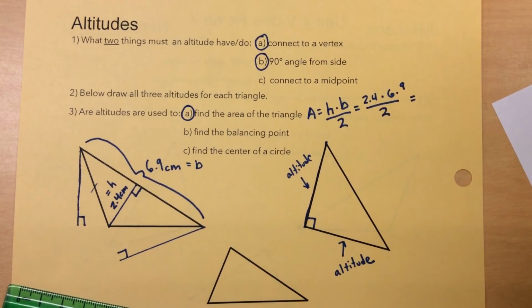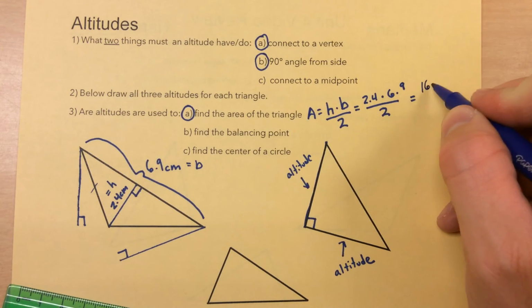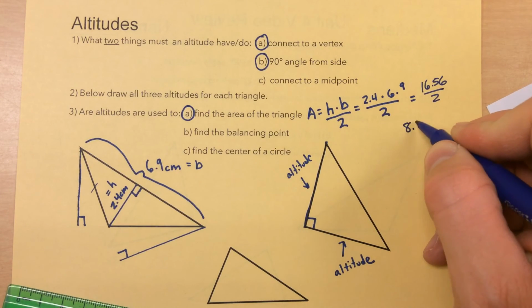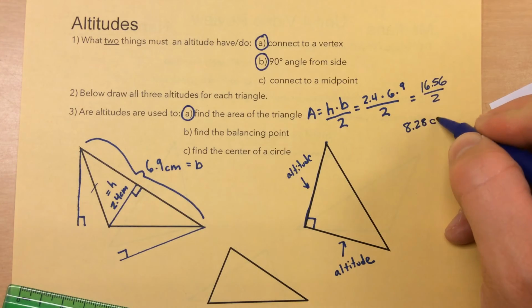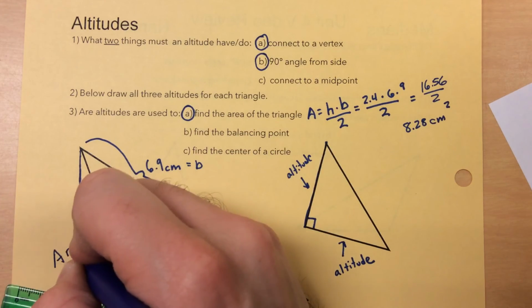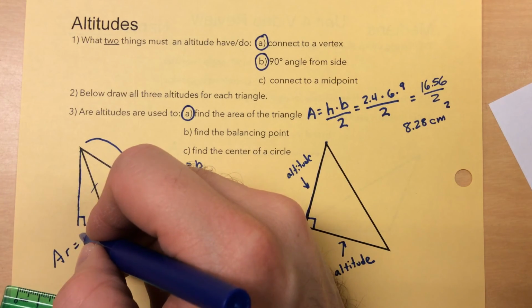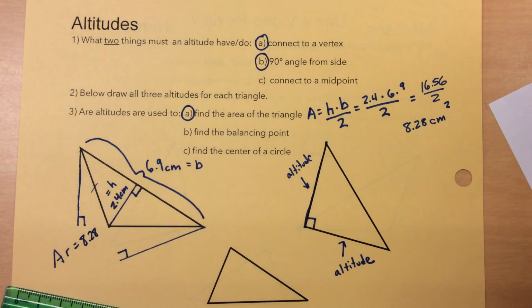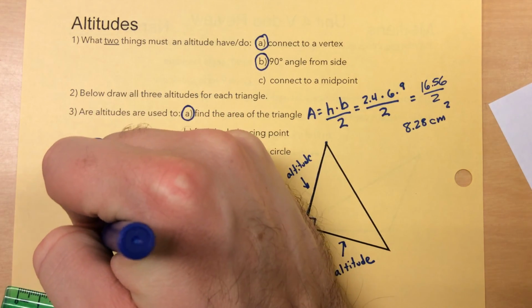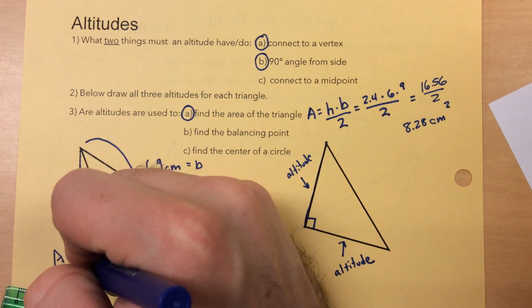I'm going to grab a calculator. When I multiply 2.4 times 6.9, I get 16.56, divided by 2. After dividing by 2, I get 8.28. And technically the units on this are centimeters squared because it's an area. So the area of this triangle equals 8.28 centimeters squared. Looks like it's off your screen, so I'll write the word area there.